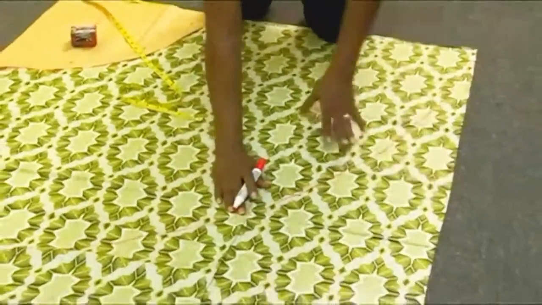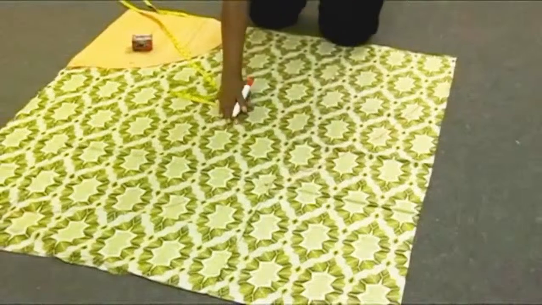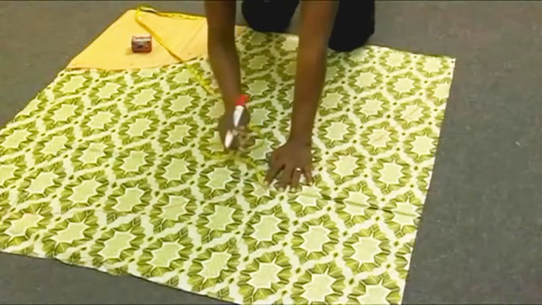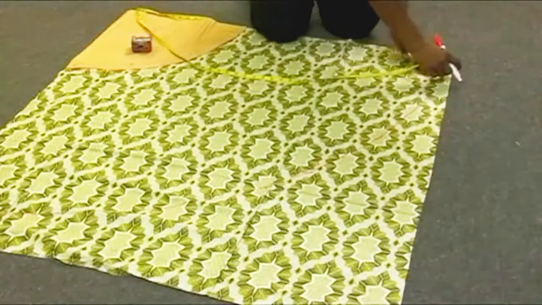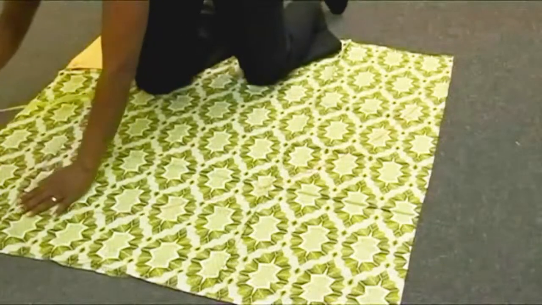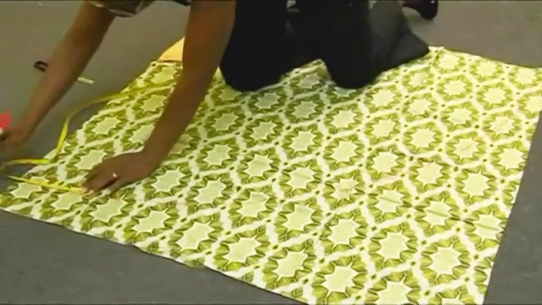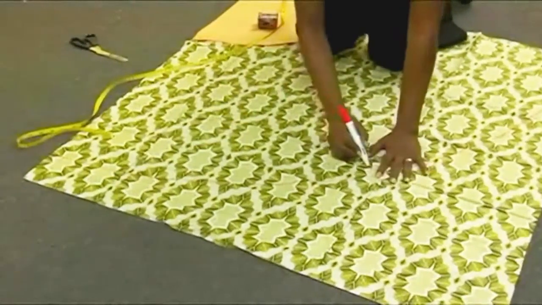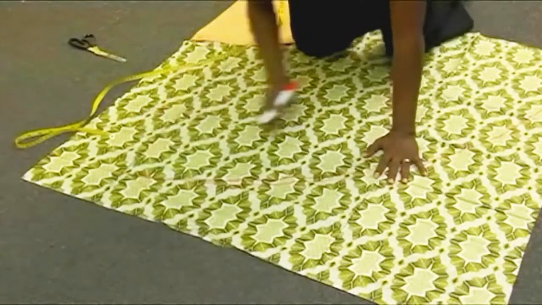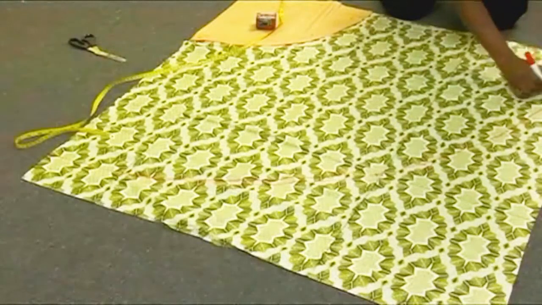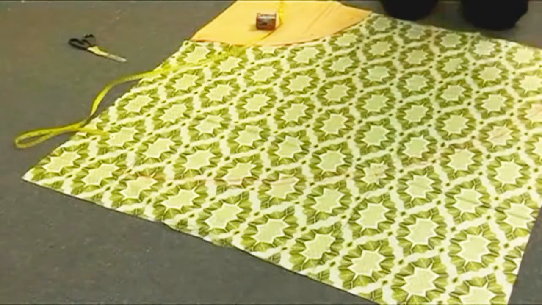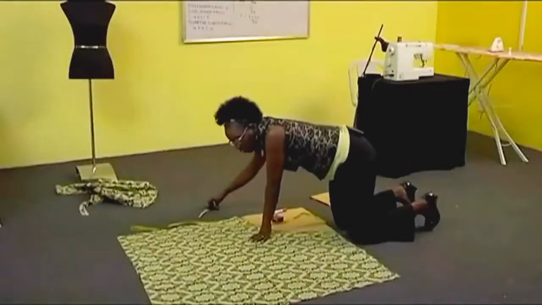So I get the center as usual, which is somewhere here. I mark up around 1 inch. And I still leave my 8 inches here. So I curve this to meet the edge I have left here. And I do the same here. Can you see that? So we'll now cut it out.